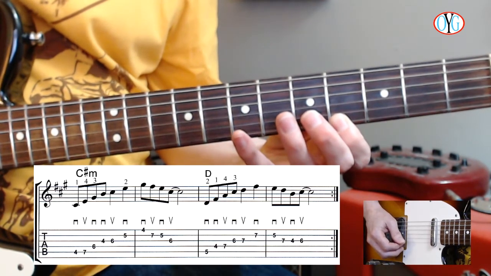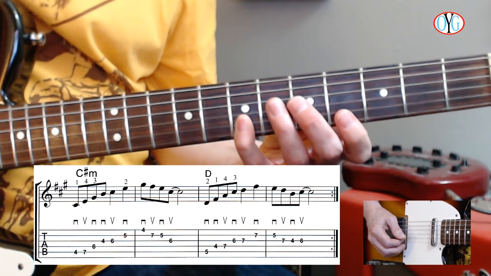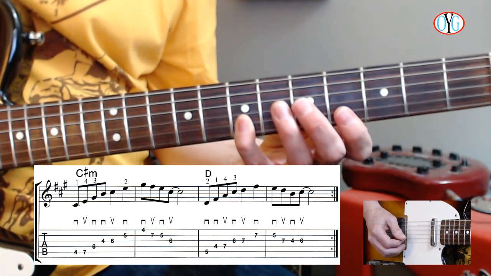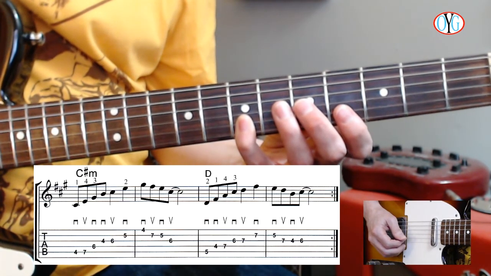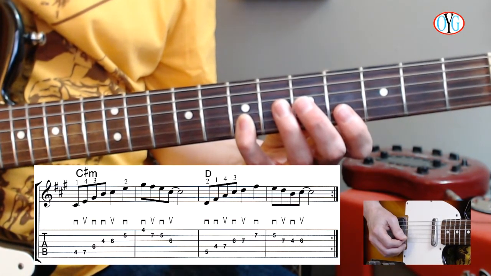Your 4th finger will play the 7th fret of the 2nd string, upstroke. 2nd finger, 5th fret of the 2nd string, did I say that right? 2nd finger, 5th fret of the 2nd string, downstroke.